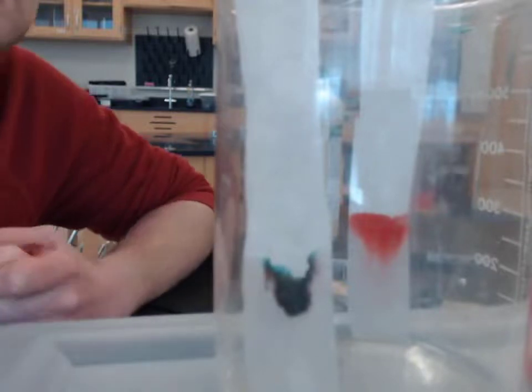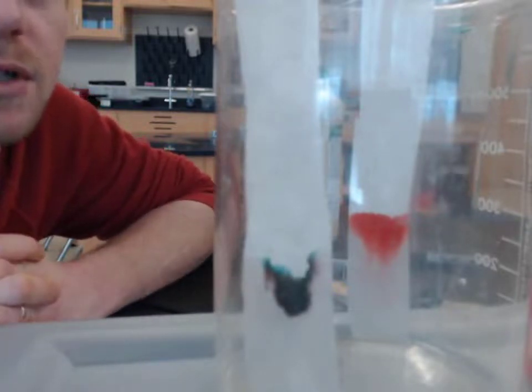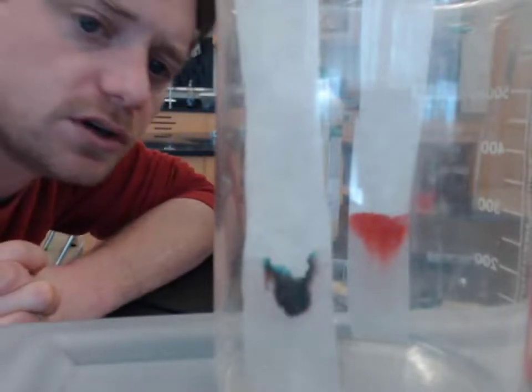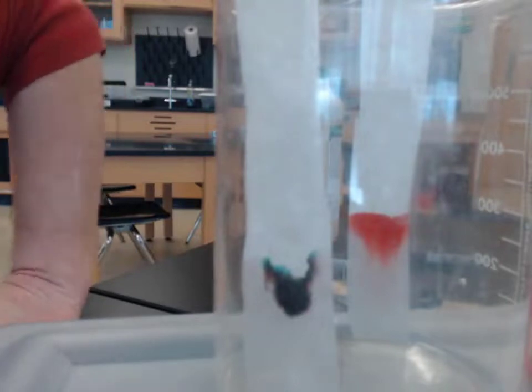And we'll probably just leave it another 10 minutes to see if there's any additional changes to the shape or other colors we might see. There's really quite a bit in the black one at this point. Might not have been expecting that.